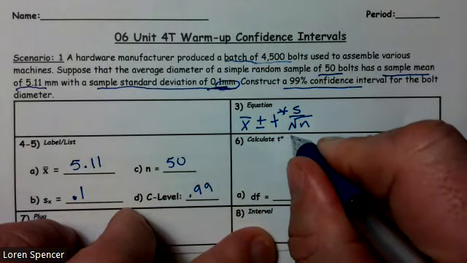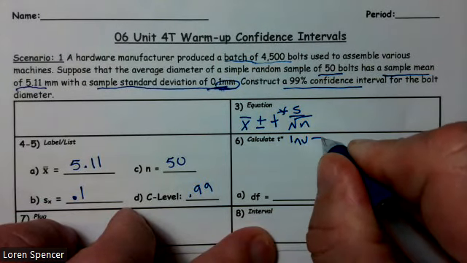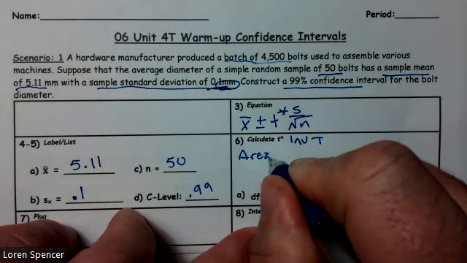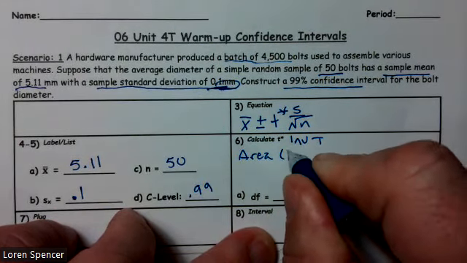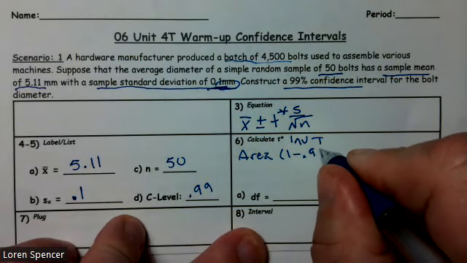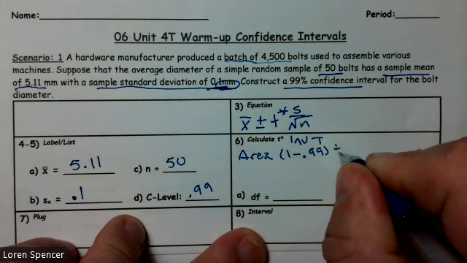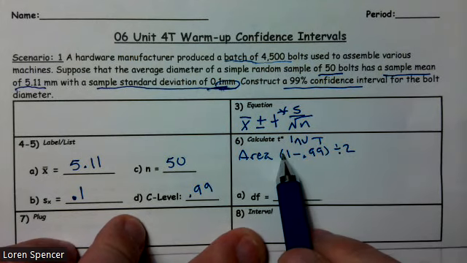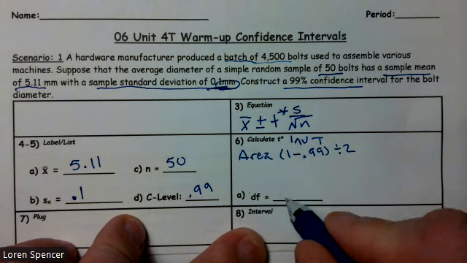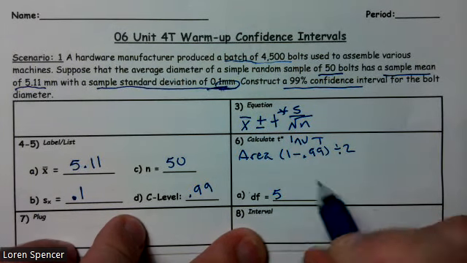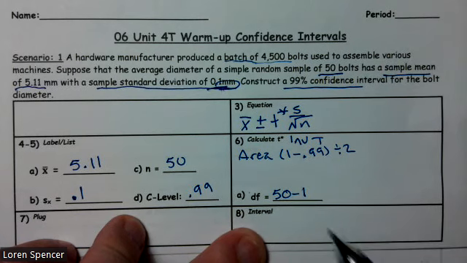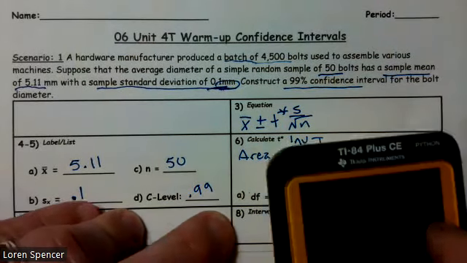To calculate T star, we're going to have to go to inverse T, and it's going to ask for our area. And our area is going to be 1 minus our confidence level, 0.99, and divide it by 2. Super important to have that in parentheses. It's also going to ask us for our degrees of freedom, which is simply the sample size minus 1. And you can type in 49 or you can type in 50 minus 1.